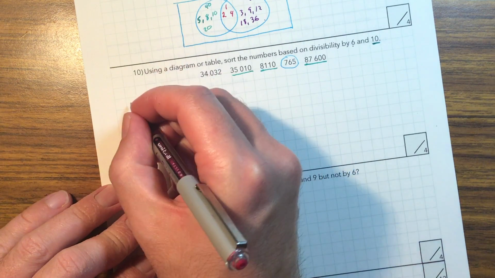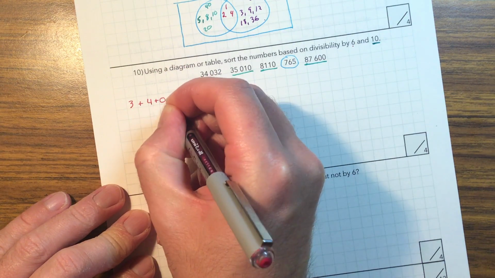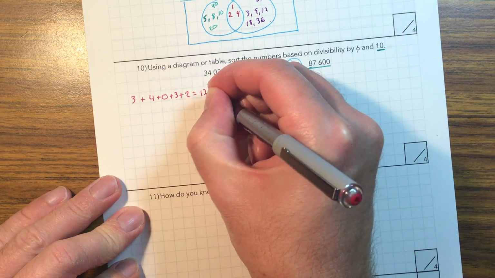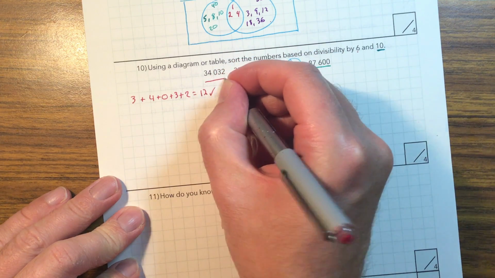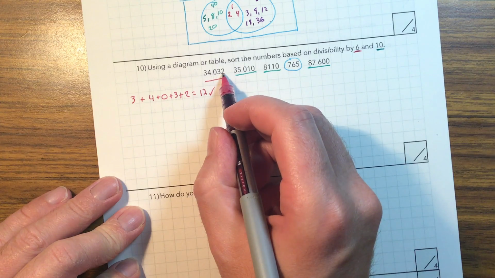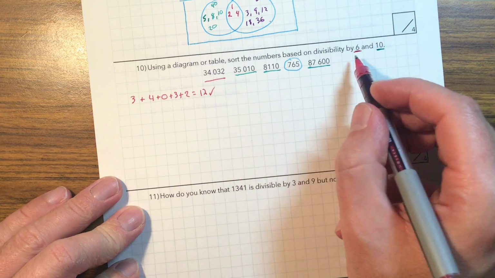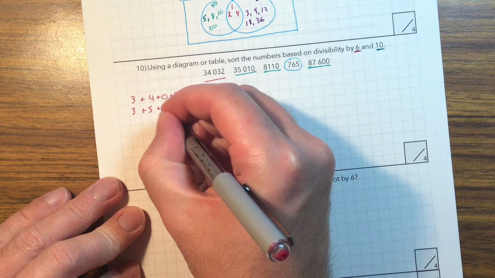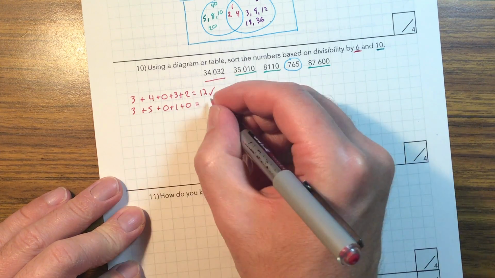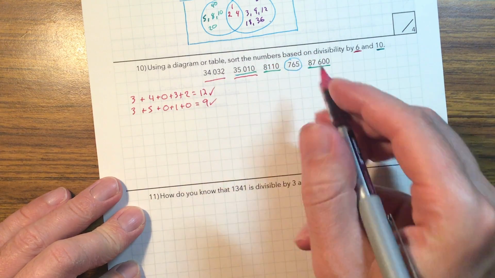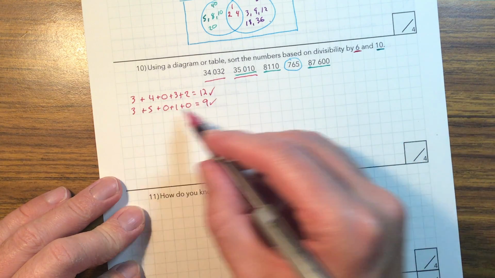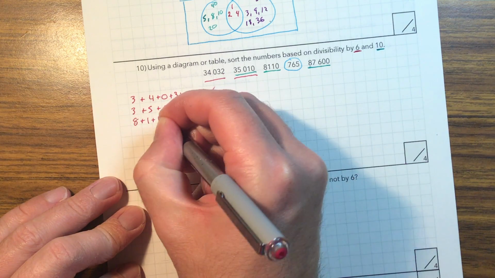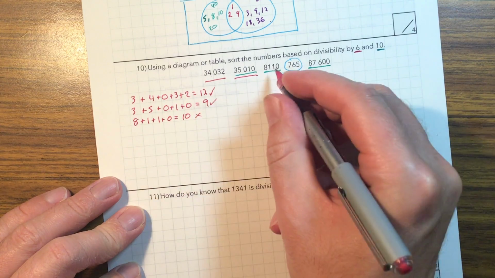But the other ones, let's do 3 plus 4 plus 0 plus 3 plus 2 is equal to 7, 10, 12. 12, divisible by 3. I'm going to put red for divisible by 6. So it's divisible by 2, and it's divisible by 3, so it's divisible by 6. Let's do the next one. 3 plus 5 plus 0 plus 1 plus 0 is equal to 9. This one's also divisible by 6, divisible by 2, and divisible by 3. 8, 1, 1, 0. 8 plus 1 plus 1 plus 0 is equal to 10. No, that one's only divisible by 10.